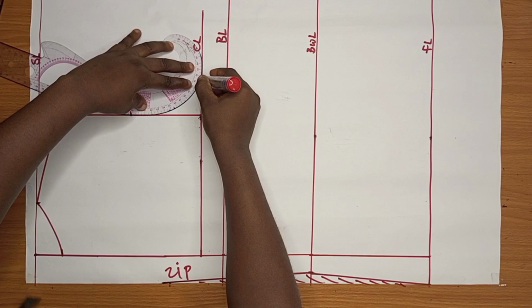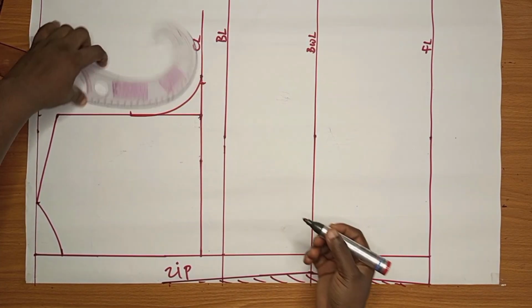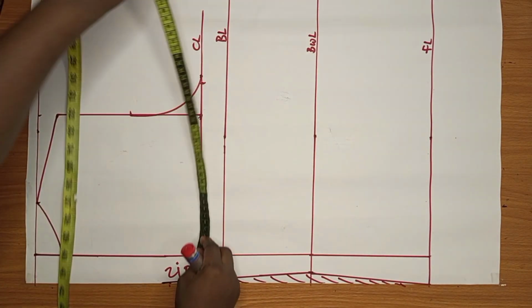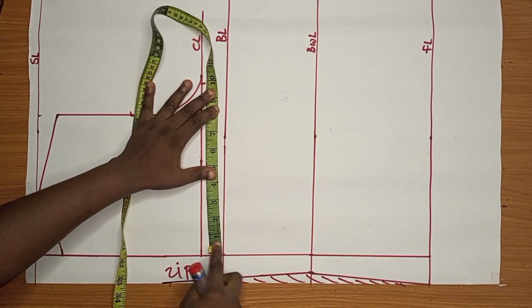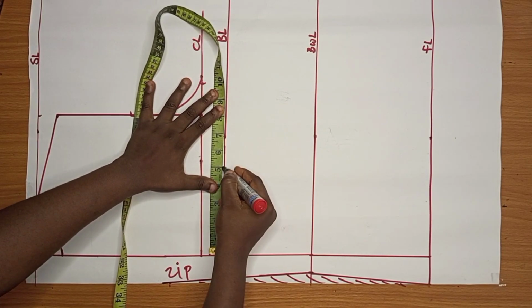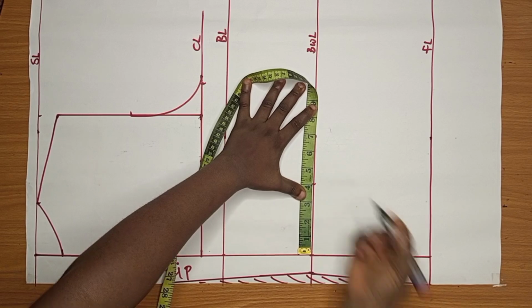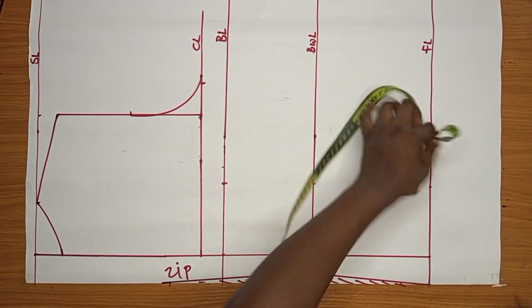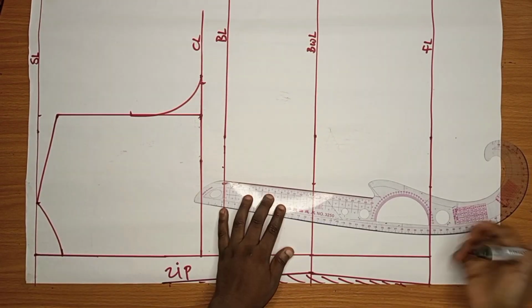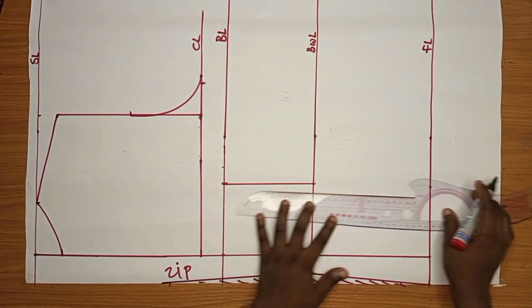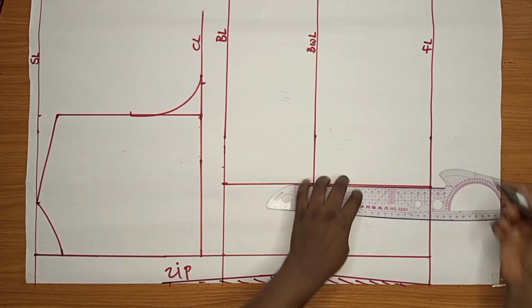After doing that, I'm going to take my nipple to nipple measurement divided by 2, which I have 4 inches. So from my bust line here, I'm going to mark that 4 inches all the way to the full length line. Please also mark it on your chest line, okay? Now I'll go ahead and rule a straight line on those points that I have here. So this is my dart leg.